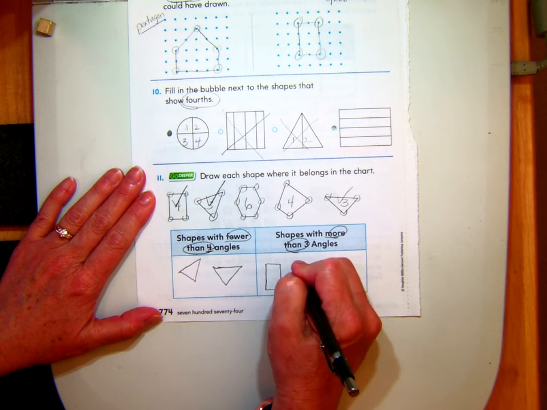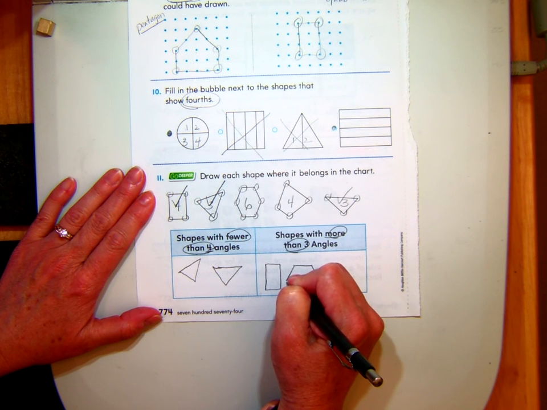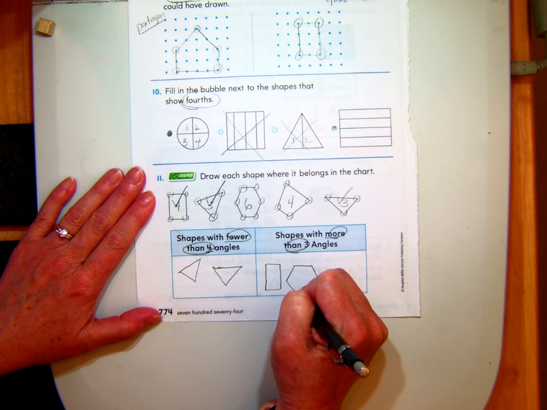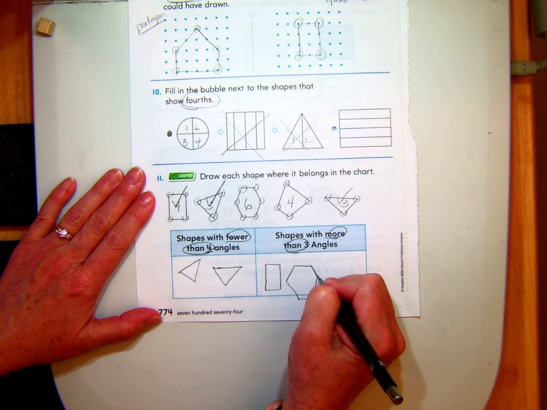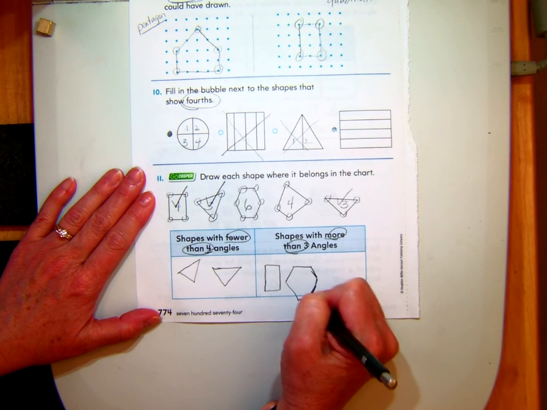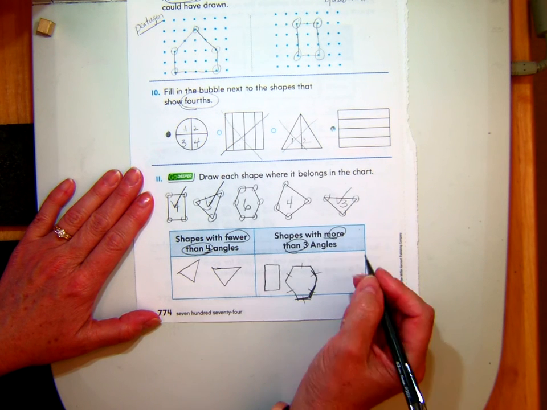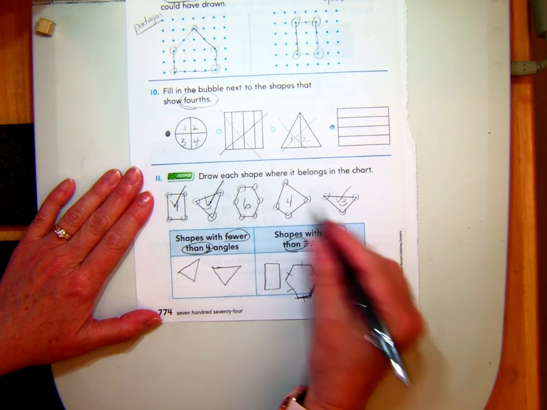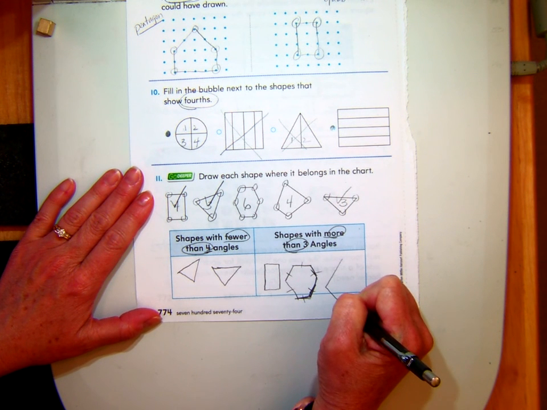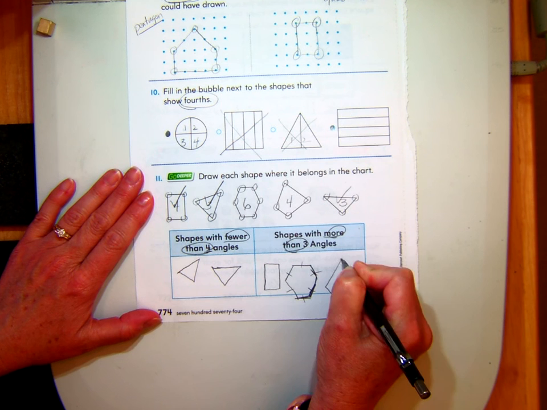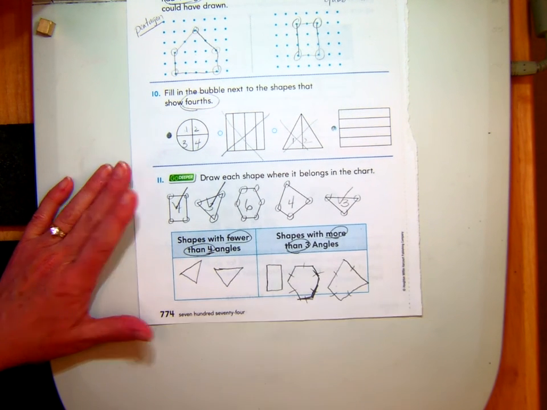This one I'm going to try to draw: 1, 2, 3, 4, 5, 6. Mrs. Brunel is not the best artist in the world. I have a tough time with shapes. 1, 2, 3, 4, 5, 6. Okay, it has 6. And then this one has 4. 1, 2, 3, 4. So that's more than 3, not fewer than 4.